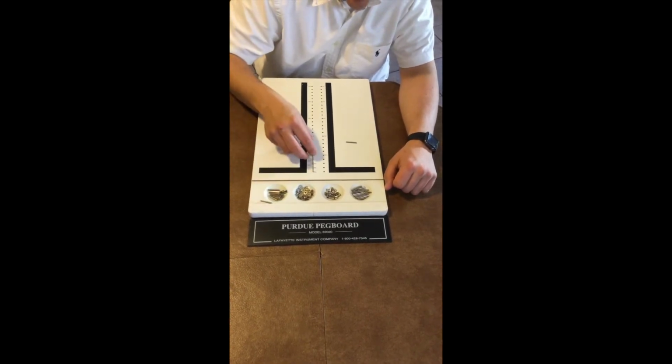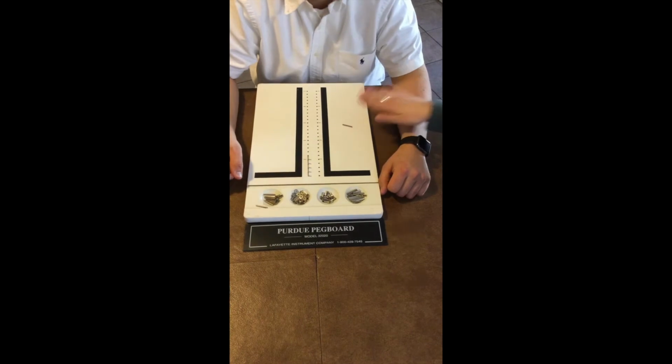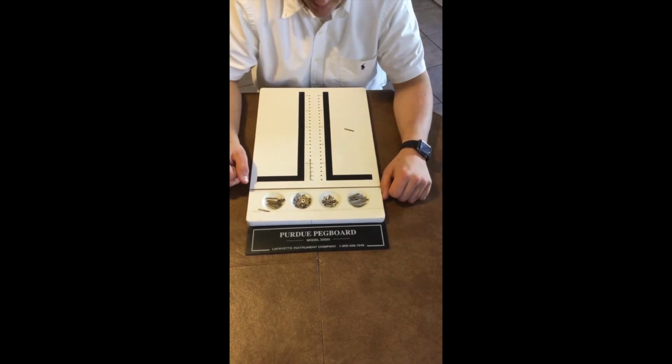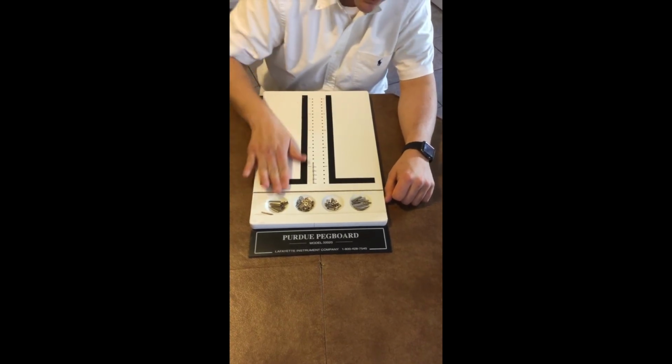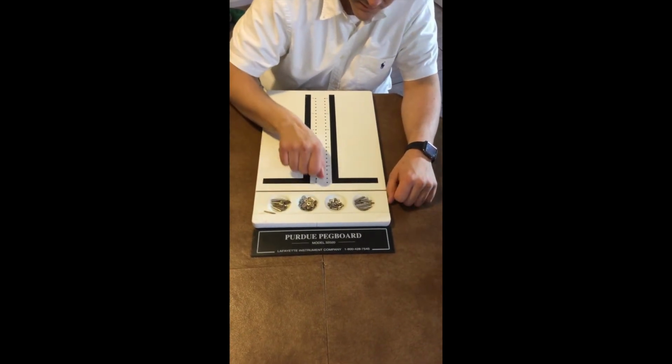All right, so that's a perfect example right there. If we go ahead and drop a peg, we're just gonna let that roll. Don't worry about that one. And we'll just keep on going. Do you feel comfortable with that part of the test? All right, we can go ahead and clear the board.